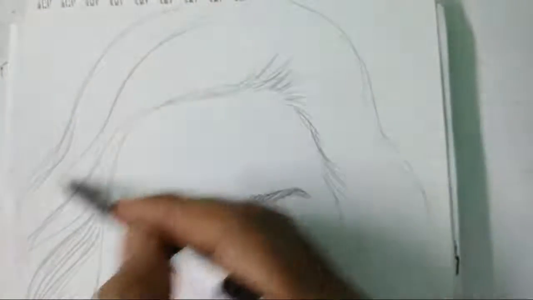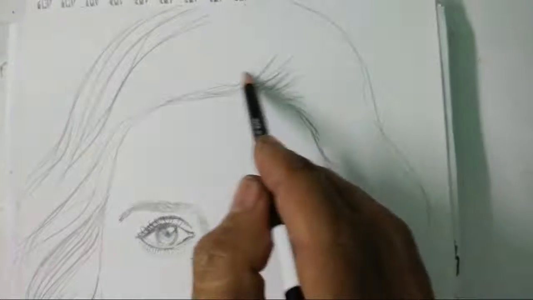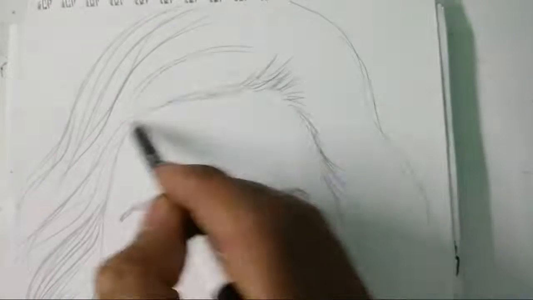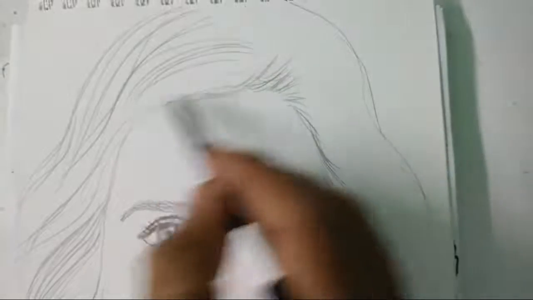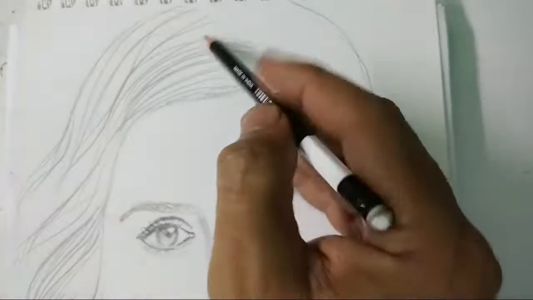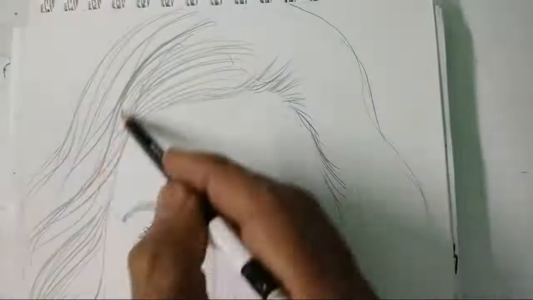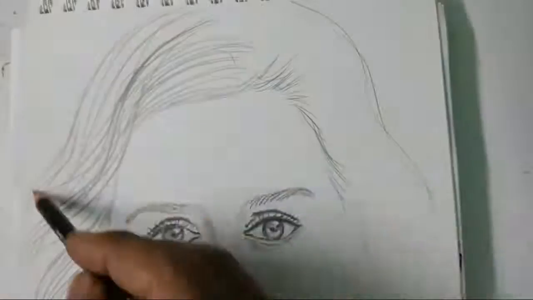and this is the flow of the hair on the head. Here it is going down and from here the hair is bent down, so there is a curve in the hair.